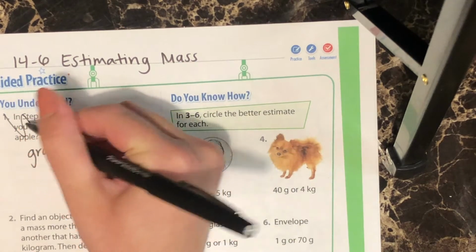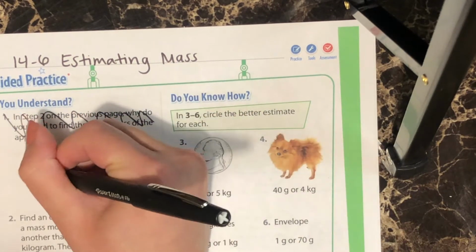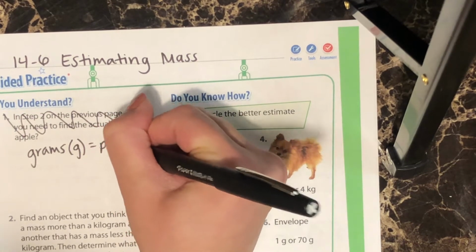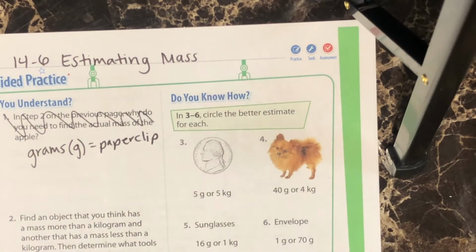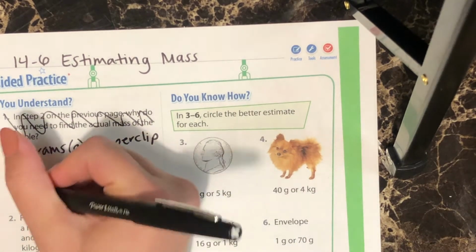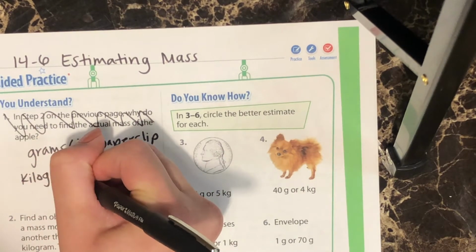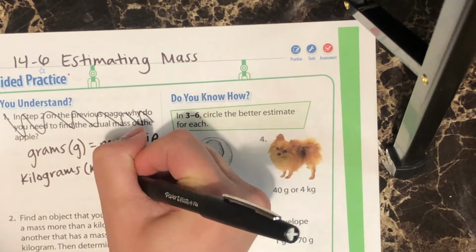I crossed out number 1, so you can cross out number 1 if you're following along. Grams, which was about like a paper clip. Okay, so a gram weighs about the same amount as a paper clip. And then we also learned about kilograms, which is like kg.